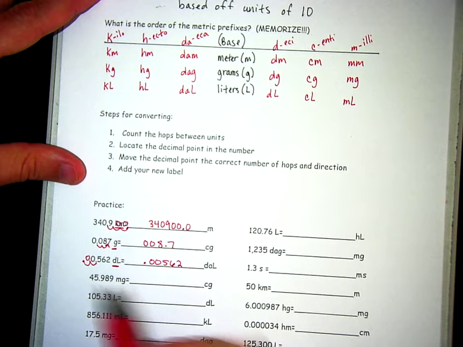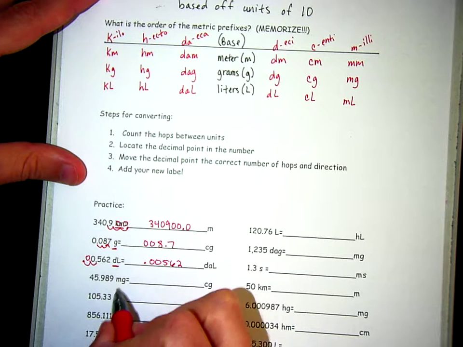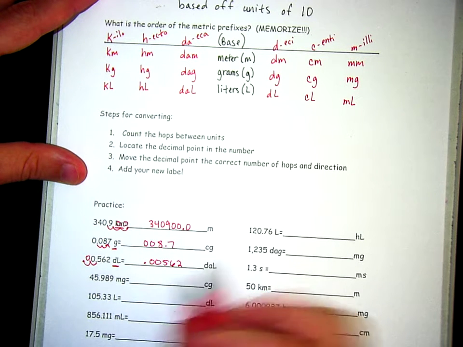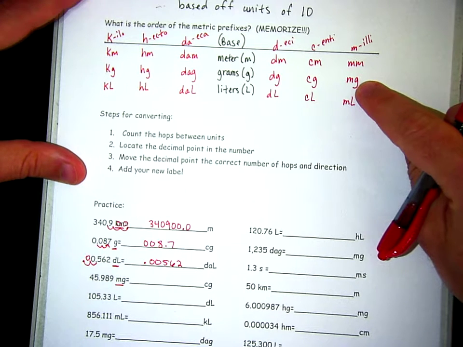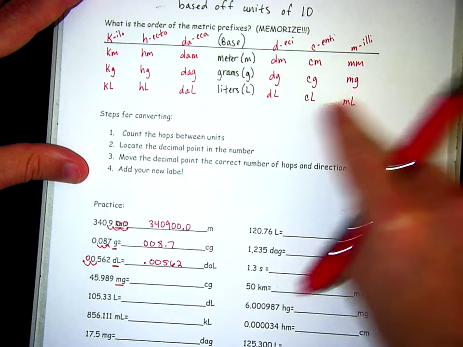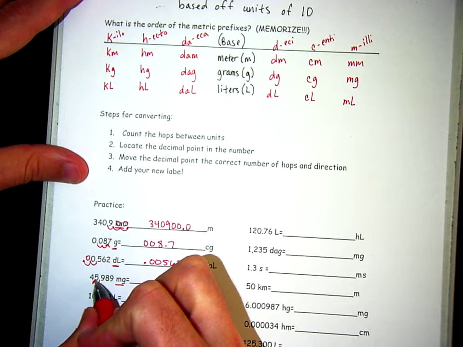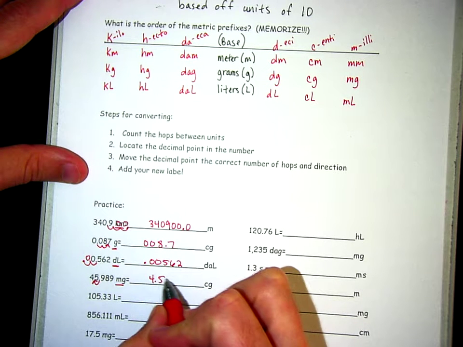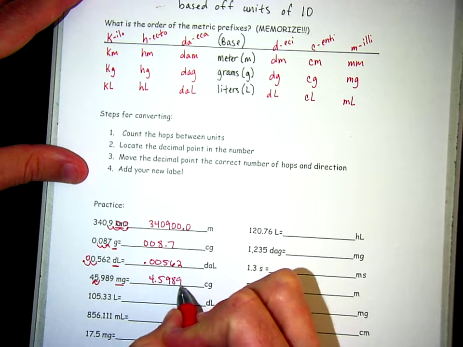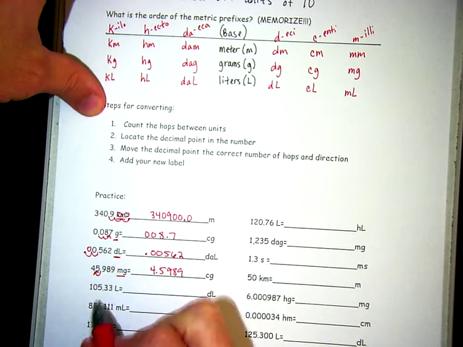Next practice problem. We have 45.989 milligrams, and we want to convert to centigrams. We're looking for mg, which is right here on our metric line, and we want to move it 1 space to the left. So we take the decimal, move it 1 space to the left, and our new number is going to be 4.5989 centigrams. Three more problems to go.